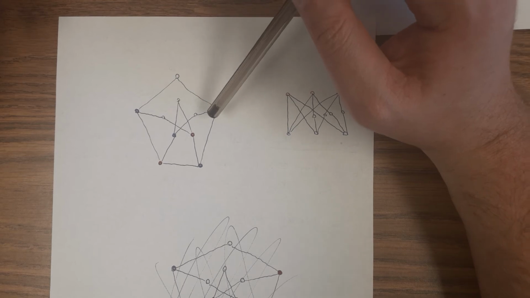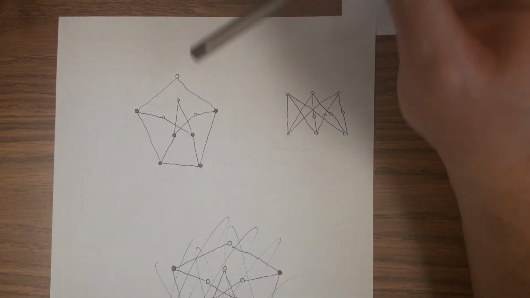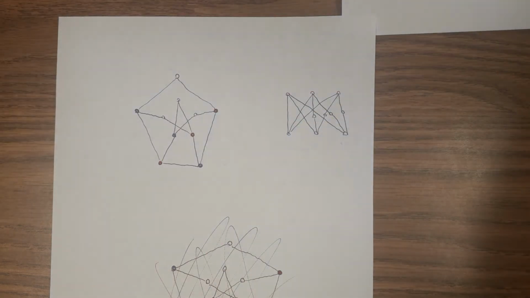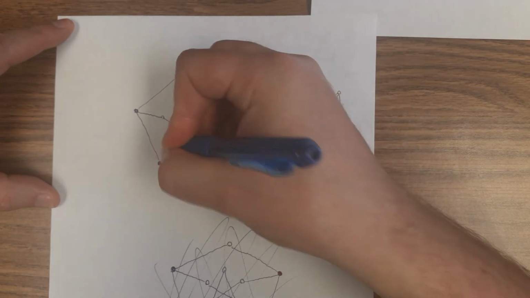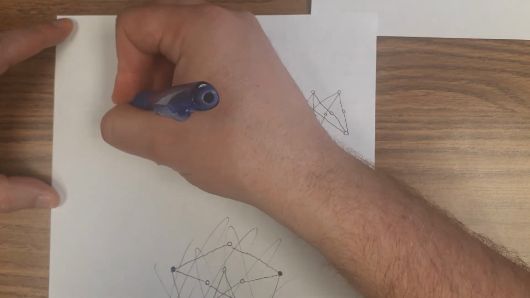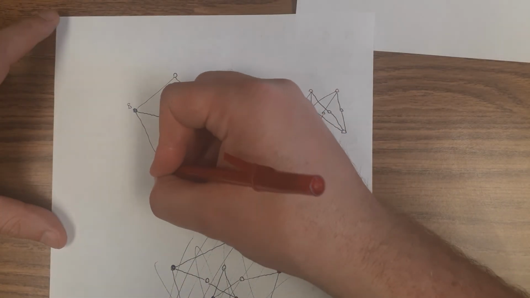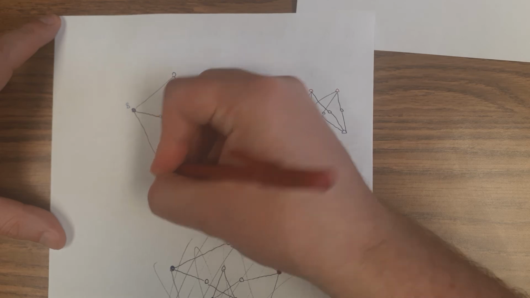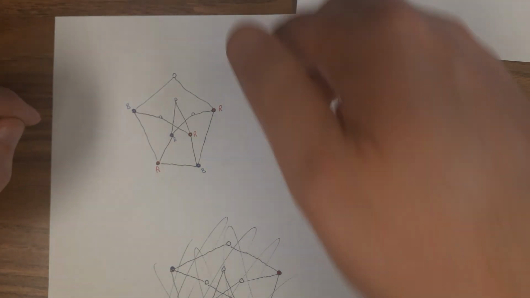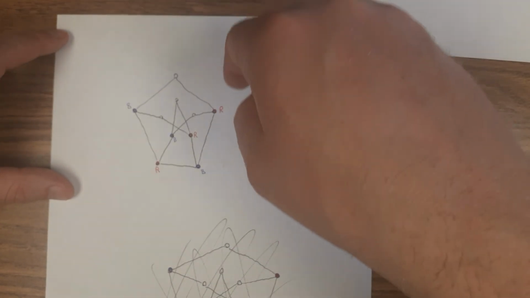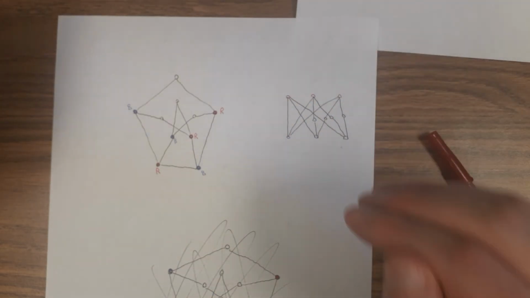And I claim that there's a subdivision of K3, and you have to follow this carefully. So there's 3 blue vertices. I'm not sure how well this is showing up, so let me even put B's by the blue vertices. And then there's 3 red vertices. Because what does K3 look like? K3 is supposed to be like you have 3 vertices on one side, 3 vertices on the other side, and then you have every possible edge in between this set of 3 and that set of 3.